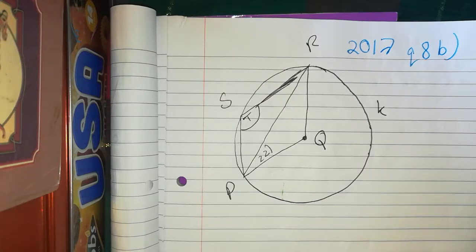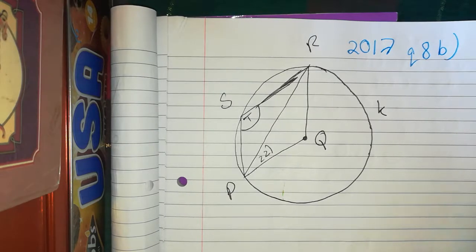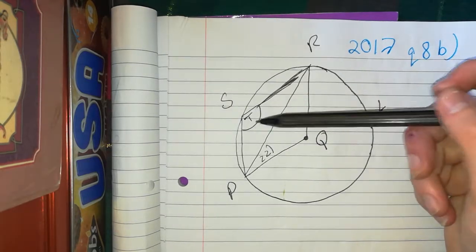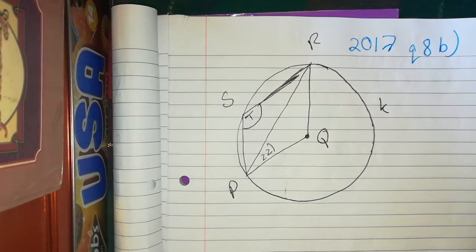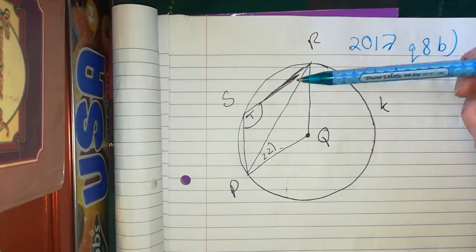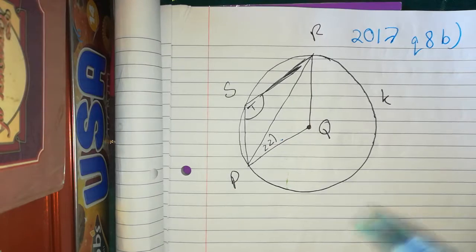Of 2017, this is question 8b on paper 2, Junior Cert higher level, and this is a question on geometry. We're asked to find the size of the angle T, and we're asked to show all our working out. So I'm going to fill in as much as possible that I know first, and then see where that leads me.